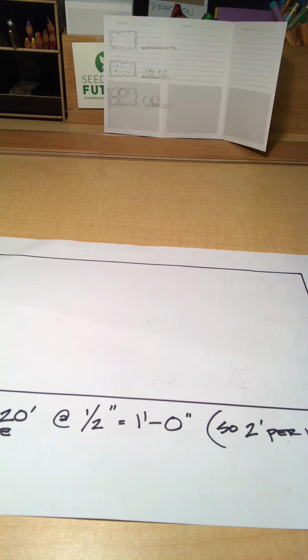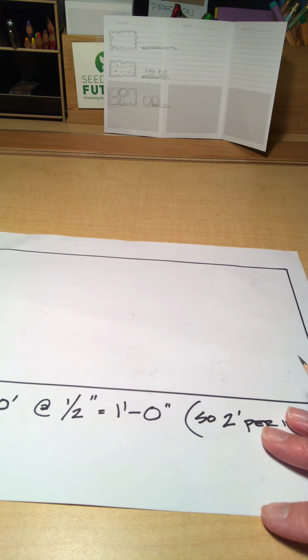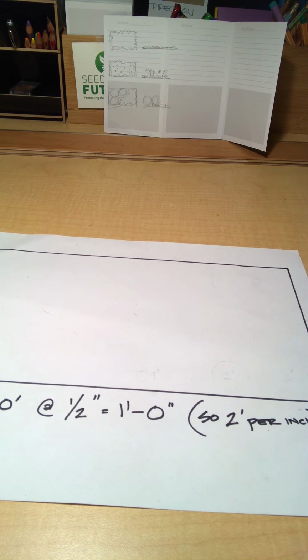So at the scale that we're doing, your 10 by 20 foot space takes up almost a whole 8.5 by 11 sheet of paper, which is great. That means the plants are going to be really big, right? So that'll give you a chance to play with some graphics and to show a little more detail and to try this stylized aspect of drawing plants that I'll talk about in a later video.